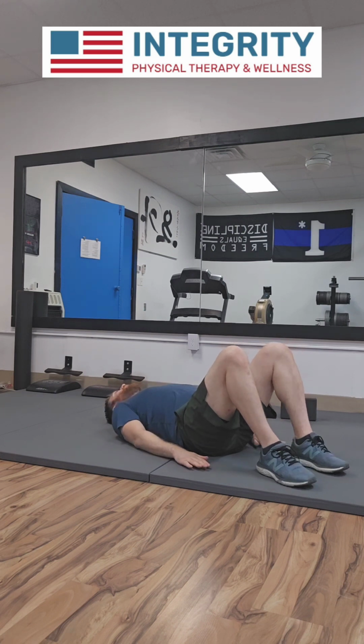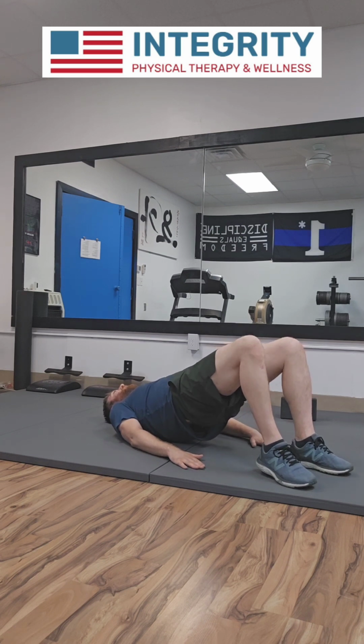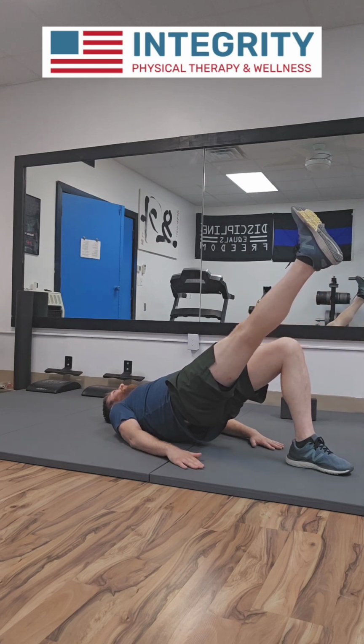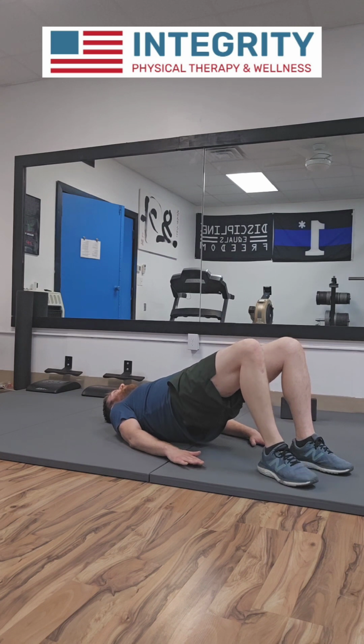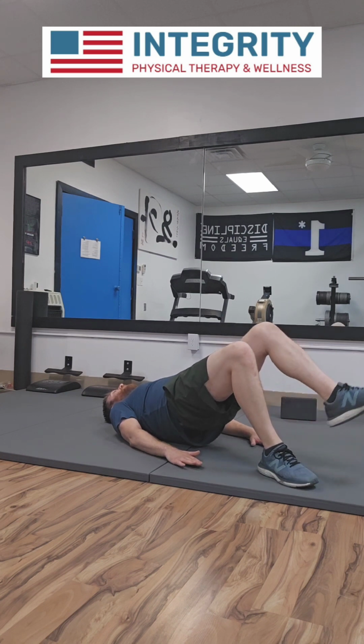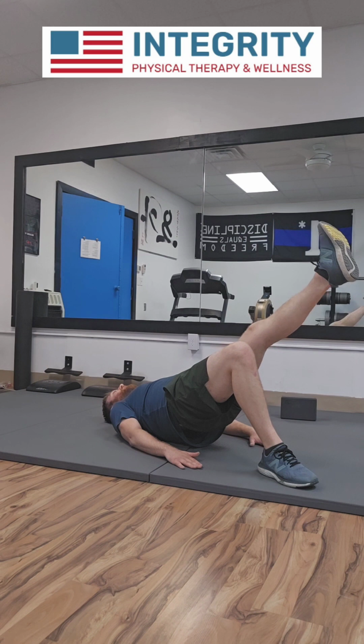If that didn't feel too hard, we're going to progress to a harder version of a bridge here. So what we're going to do for this next one is we're going to bridge the hips up, and then I'm going to lift one foot, and I'm going to kick that leg straight out. My thighs should stay parallel to each other. My foot comes back down. I'm going to switch now. I keep my right foot on the ground. My left leg extends. And I come back down and lower. So that's one repetition. We can try somewhere between 5 to 10 repetitions with this.